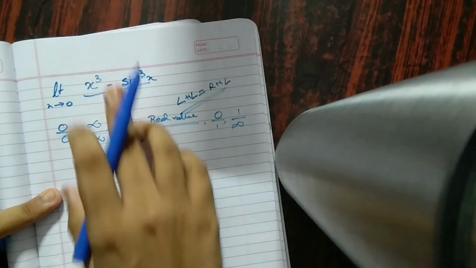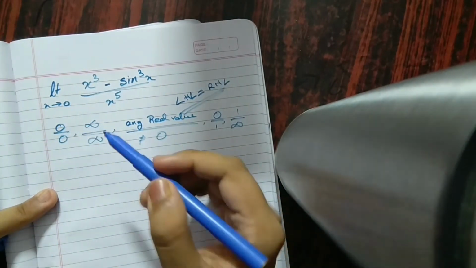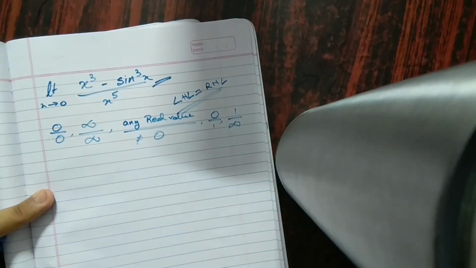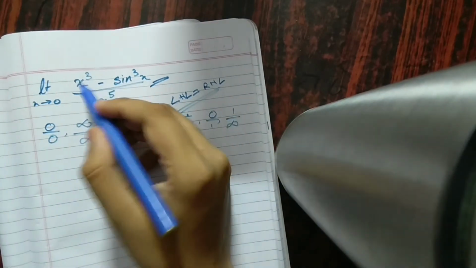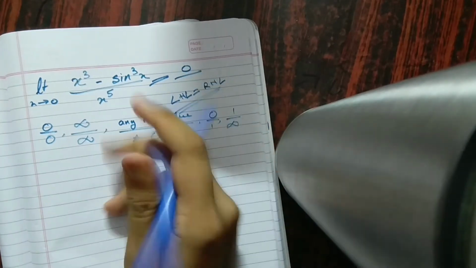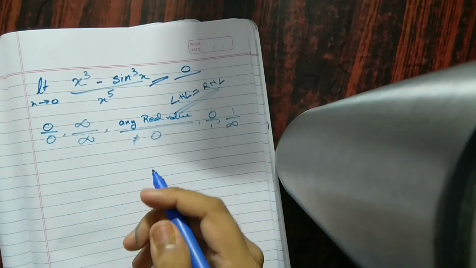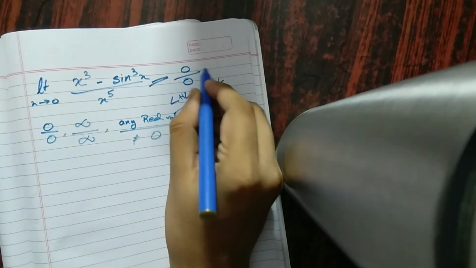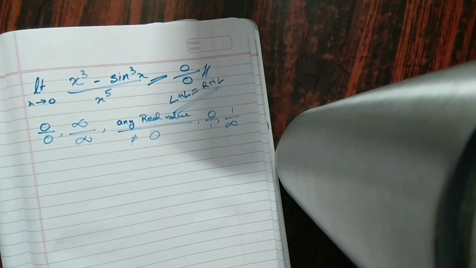Here we find the limit is of the form 0 by 0. Why? Put x as 0: x cube is 0, minus sine 0 whole cube is also 0. So the numerator is 0, and 0 to the power 5 is again 0. So the limit is of the form 0 by 0.